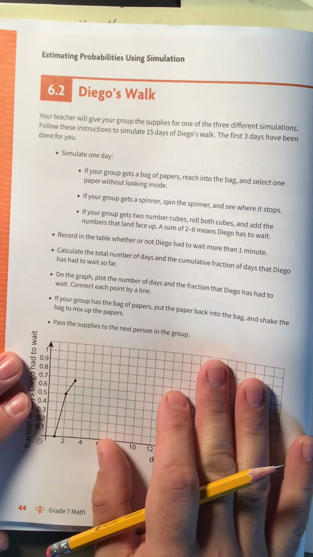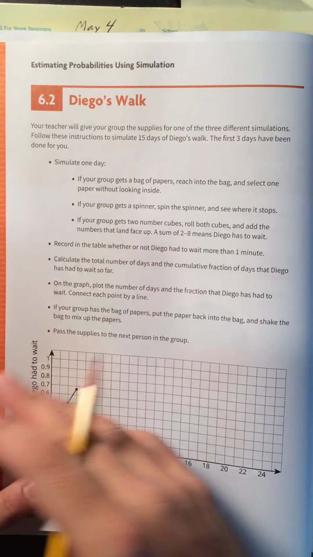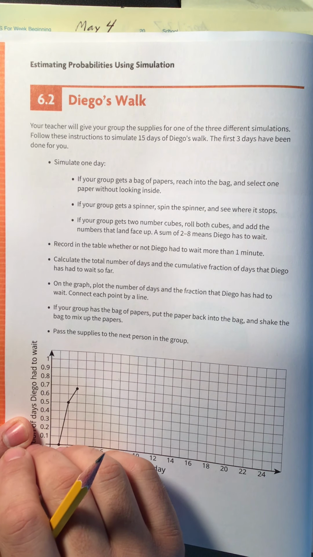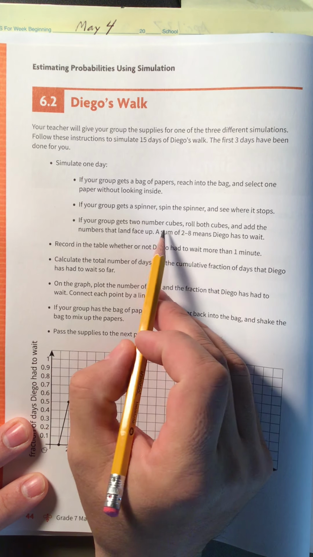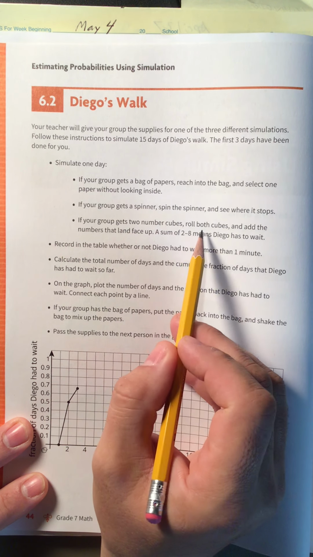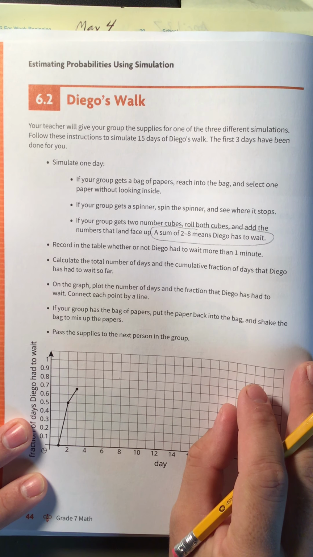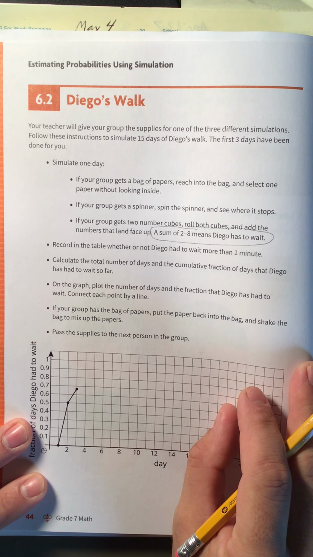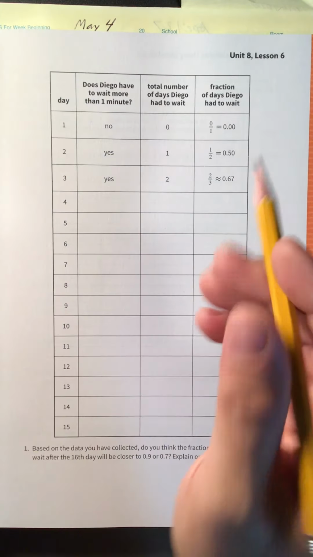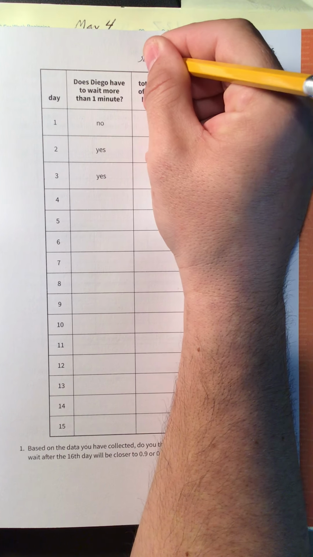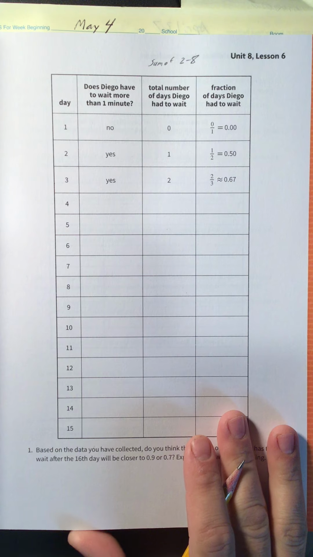Question 2, Diego's walk. It says your teacher will give your group some supplies. We're going to simulate this experiment. It says we can reach into a bag, we can use a spinner, we could roll 2 dice. That's what we're going to do. So just circle: if the dice add up to 2 through 8, it means he has to wait. We've done one of these problems before, so again, we're going to use the dice. A sum of 2 to 8 means that he has to wait.